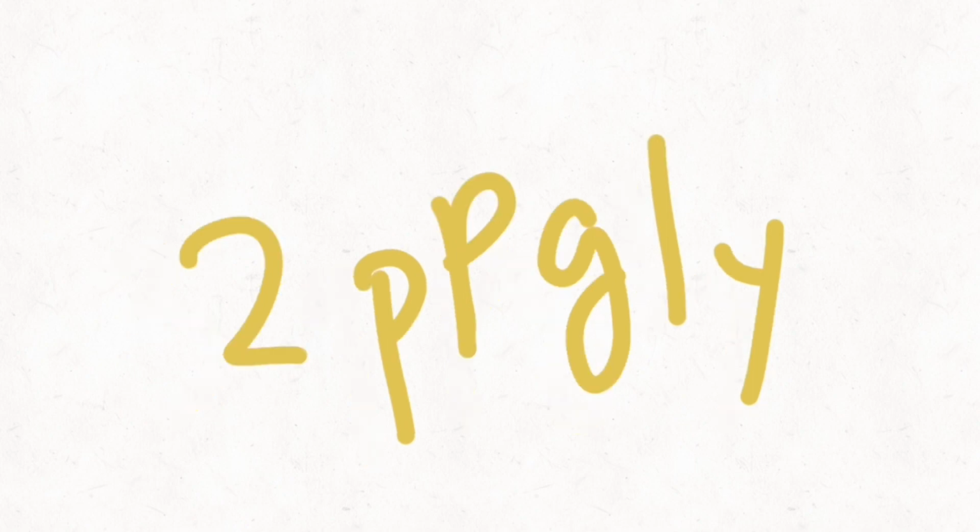How do we get to 3-phosphoglycerate? Because we just got the phosphate group removed, producing ATP from the first carbon. So we have 3-phosphoglycerate, and using a mutase enzyme, we change that to 2-phosphoglycerate.